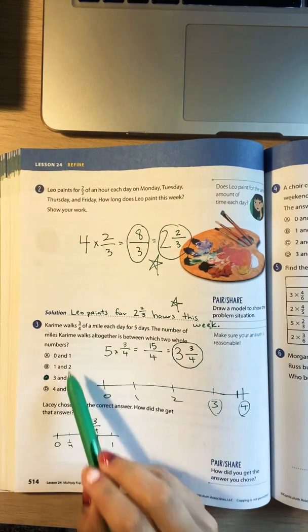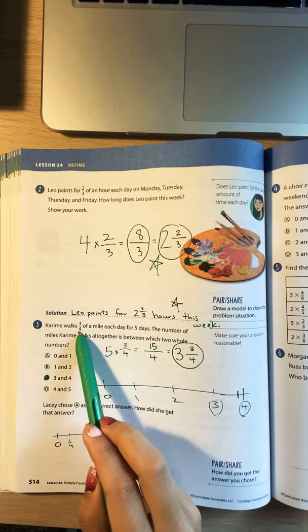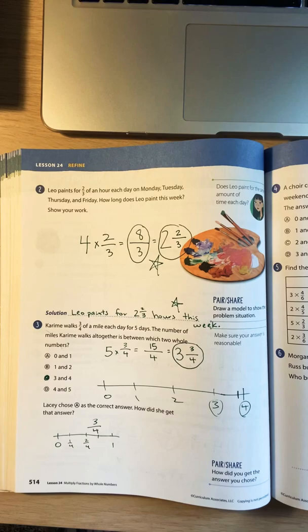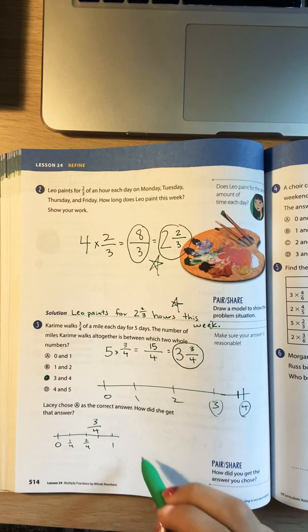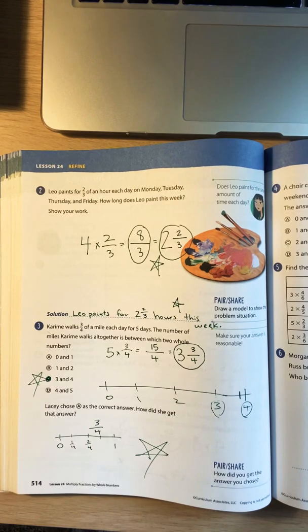I think that's why she chose A. She didn't actually do times 5 days. She just found where this is between. Okay, so if you explain that, give yourself a star. If you said C, give yourself another star.